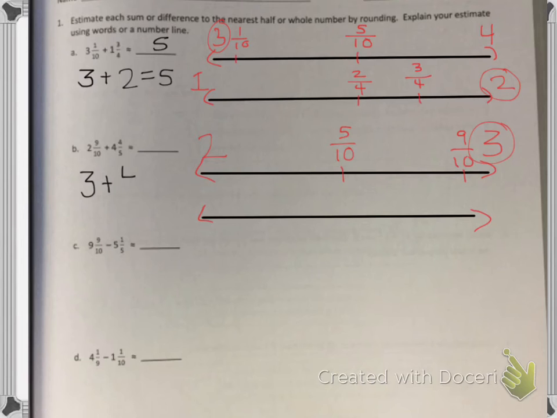All right, and then 4 4/5. Here we are working with 4 whole. I'm starting at 4 whole, and my next whole number is 5. And we're working with that benchmark of half. Now, interestingly enough, with fifths, there is no half of fifths.